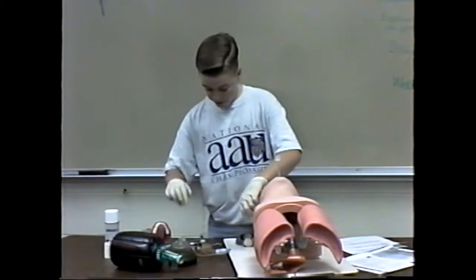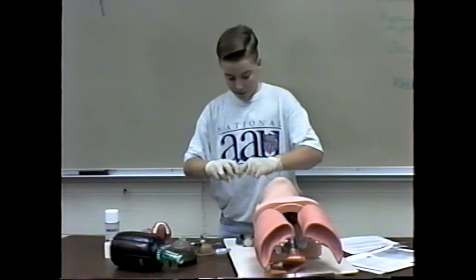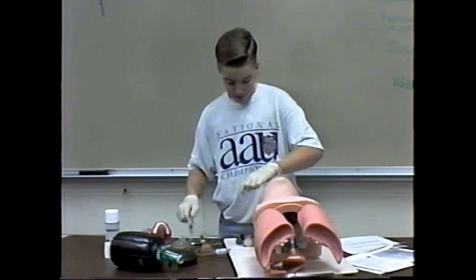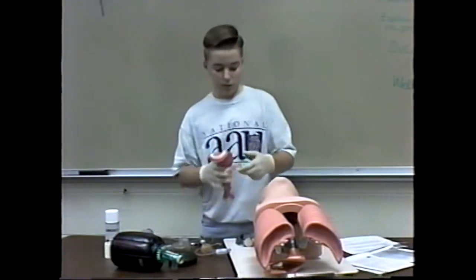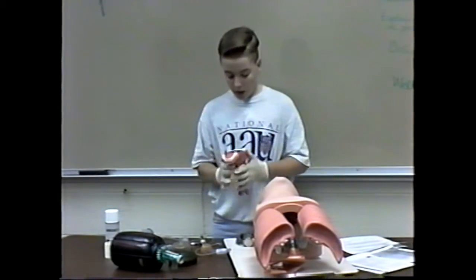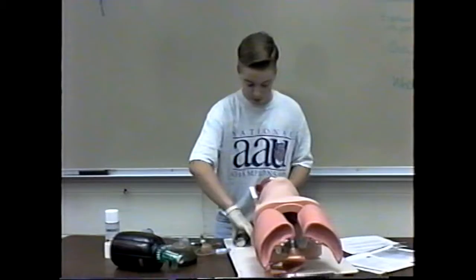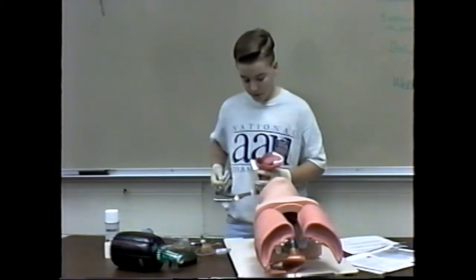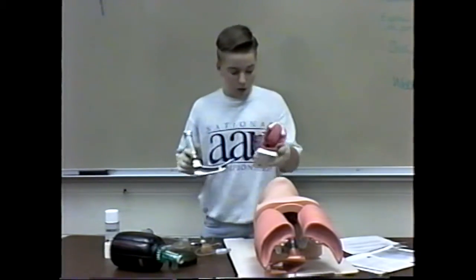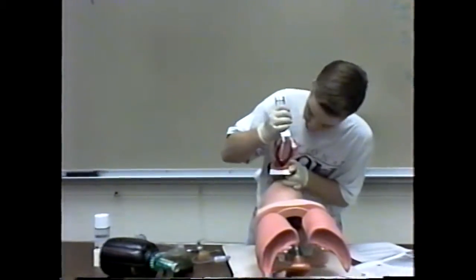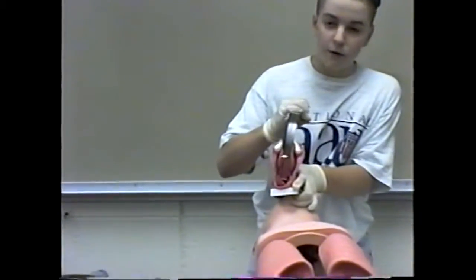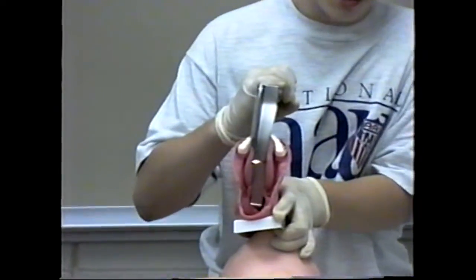What I did there was, on this part right here, all I did was take the laryngoscope to the right side and lift up to the left so you can see the vocal cords.